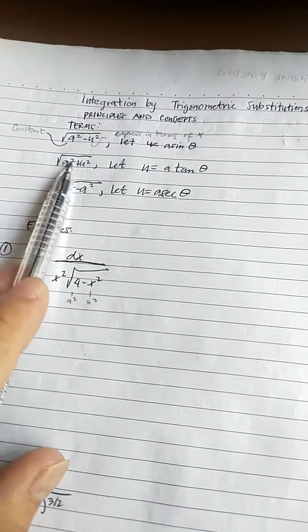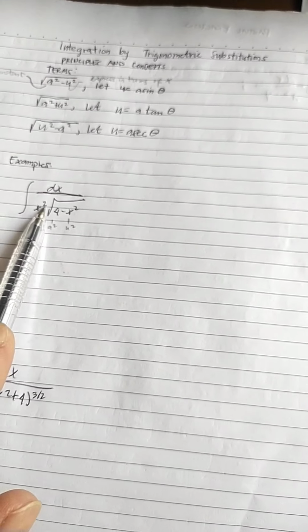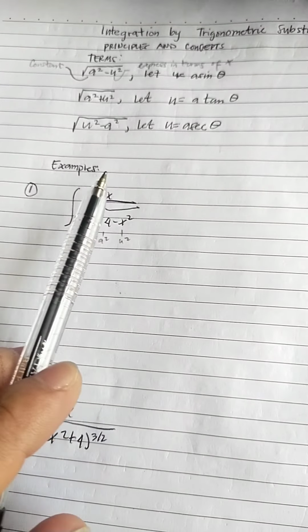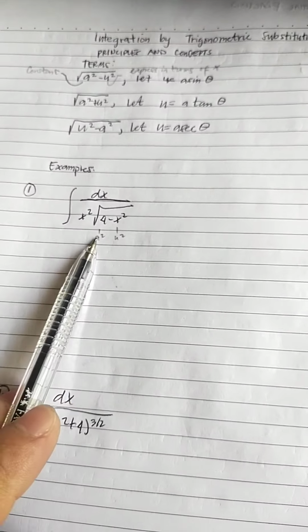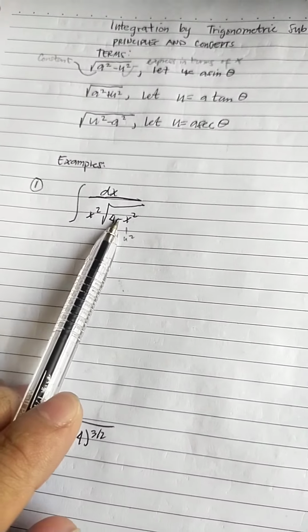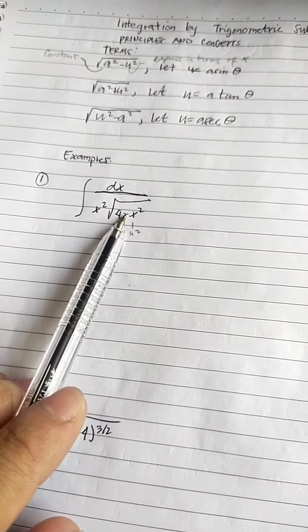So our first example for this topic is the integral of dx all over x squared multiplied by the square root of 4 minus x squared. Since it matches the first form, a squared minus u squared, it is a minus sign. Then this is the longest side of the triangle, that is the hypotenuse.